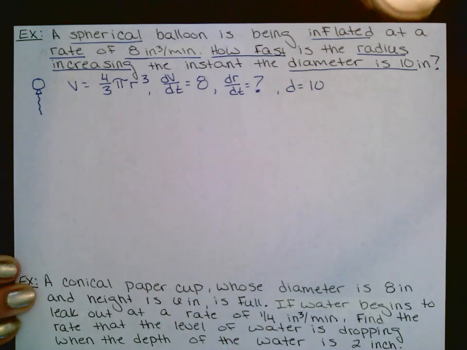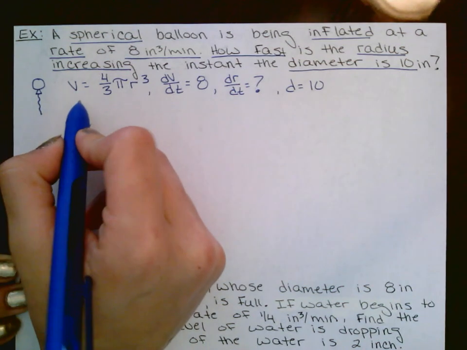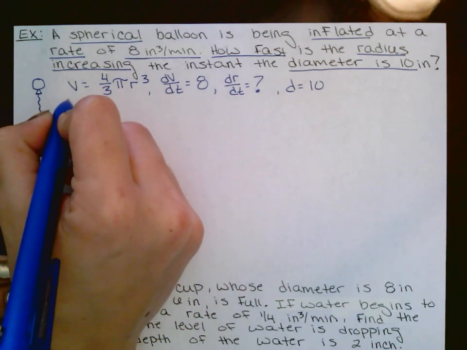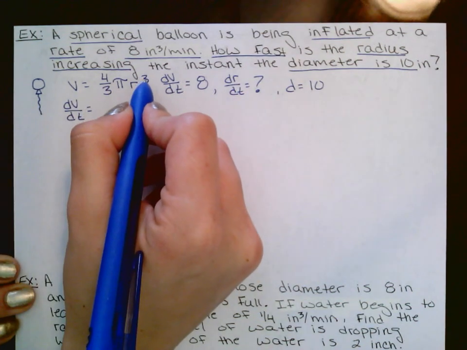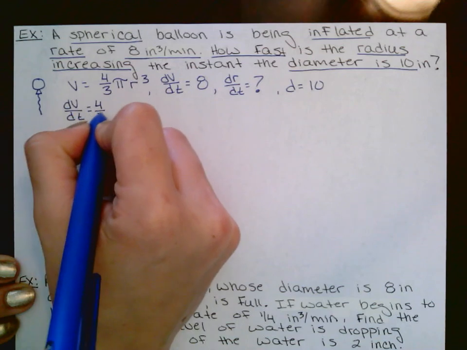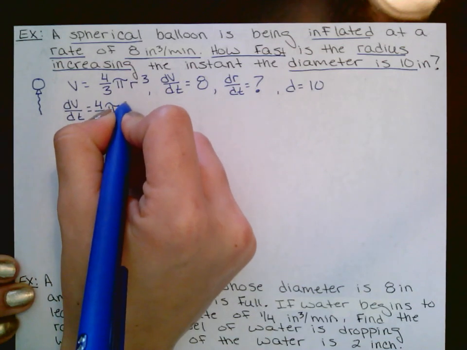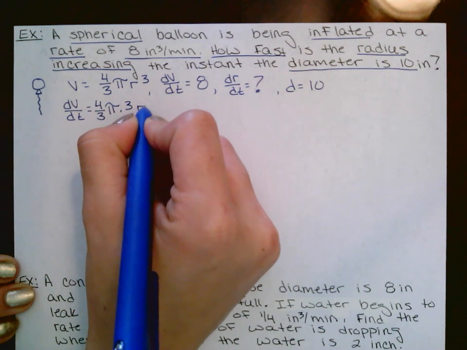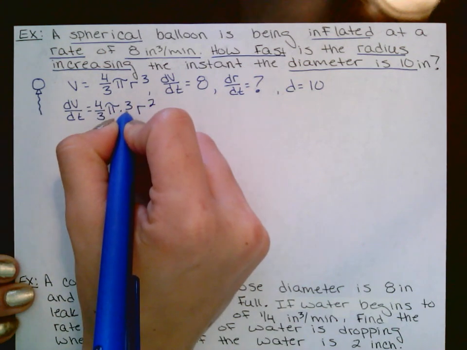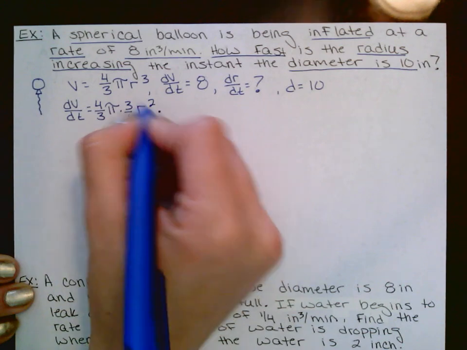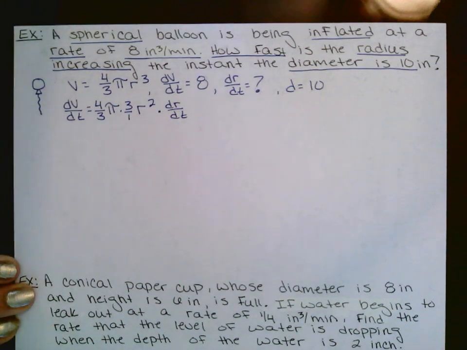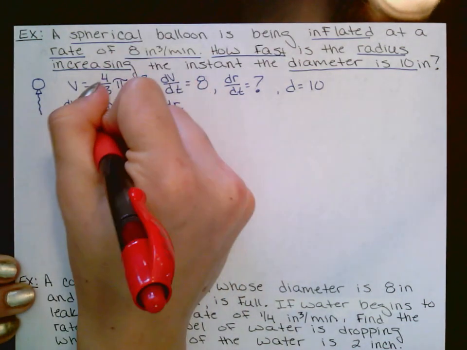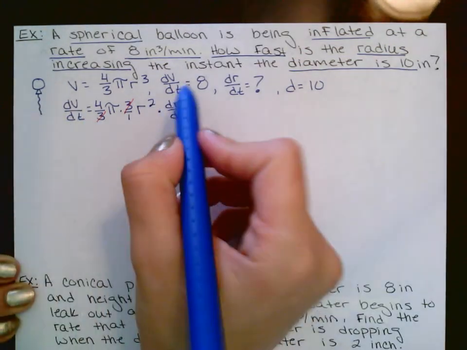Step 2 is to do the derivative implicitly of the equation we have. So we have dV dt equals, we multiply the 3 to the front, we bring down our coefficient. If you feel like you can do this faster, go ahead. I put that 3 a little higher so that it can look like a 3 over 1, by the way. And then implicitly is dr dt. Okay, remember that these 3's will cancel out. And now let's start plugging in what we know. Okay, dV dt they told us was 8.